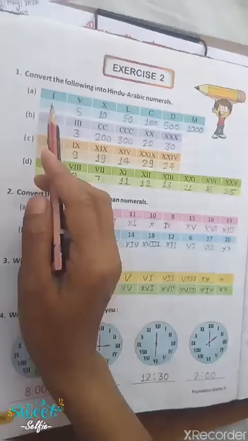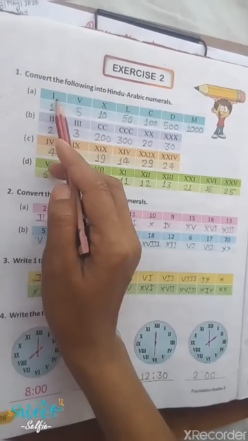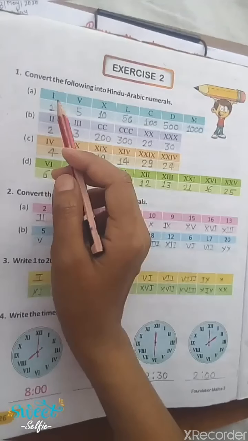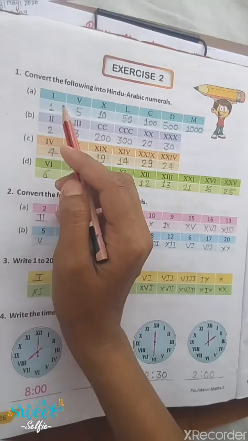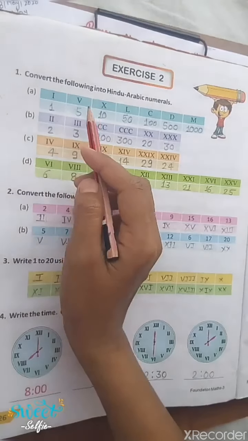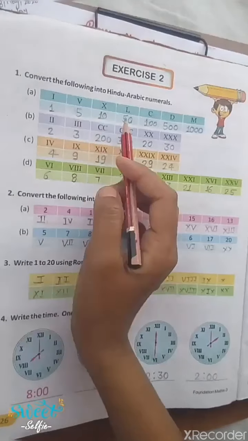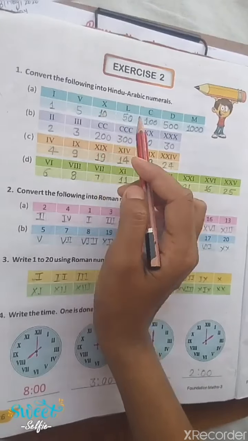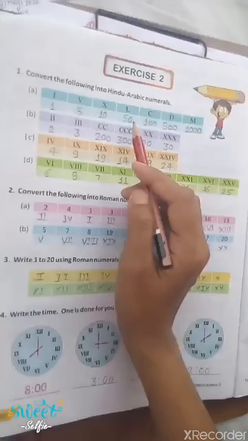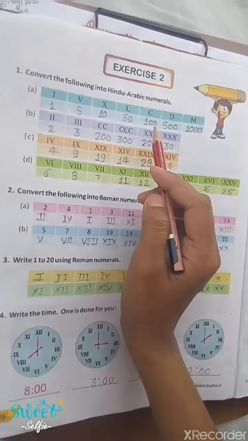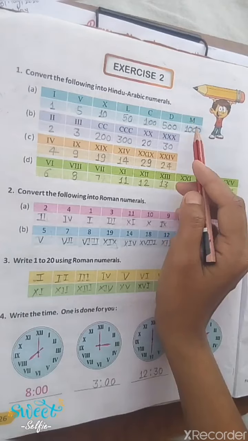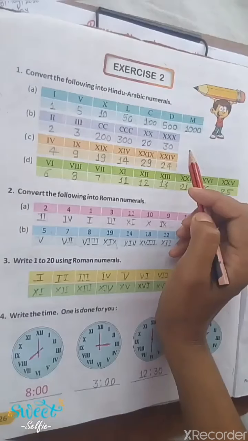Okay. In A, first alphabet is I. So I represent to which number? We know I represent to 1. And V represent to 5. Next, and X represent to which number? X represent to 10. L represent to 50. And C represent to 100. D represent to 500. And M represent to 1000. Okay. Next, B.